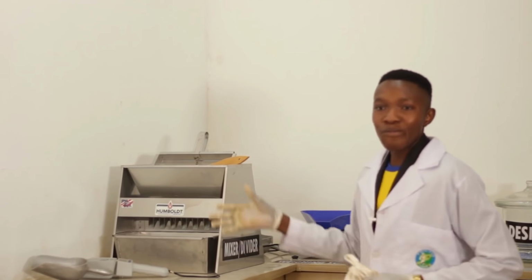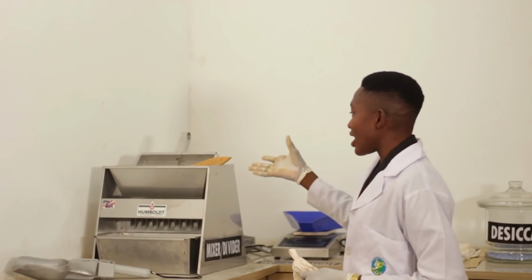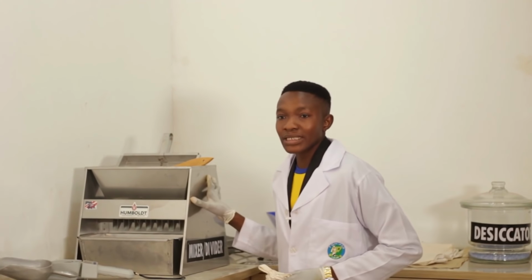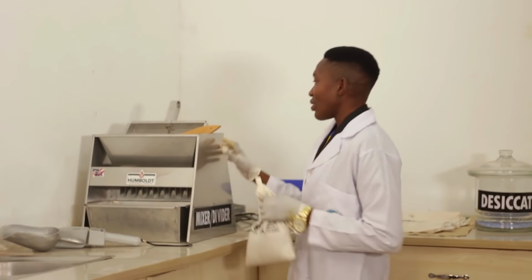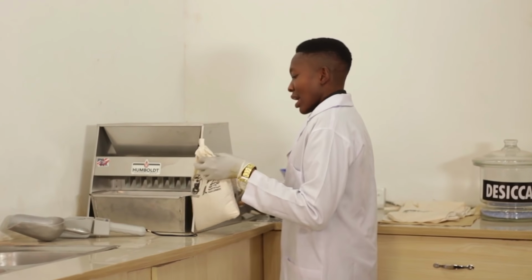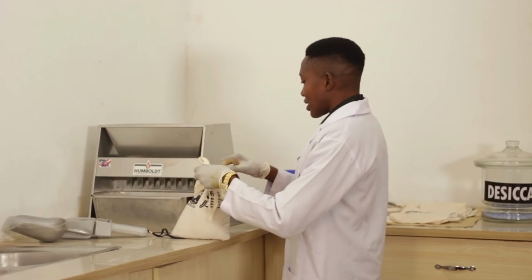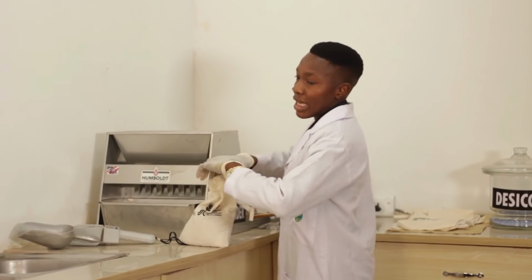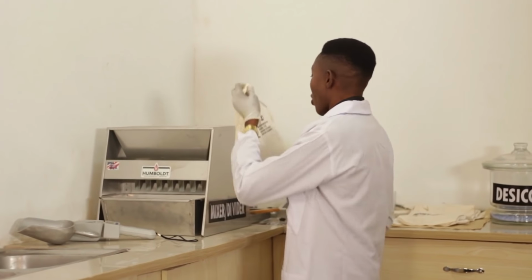From that submitted sample, when it comes into the laboratory, we mix it with the aid of the mixer and divider. This is the mixer and divider. As you pour the seeds inside the mixer and divider, it mixes and divides into 2.